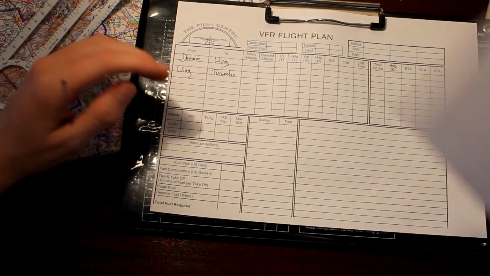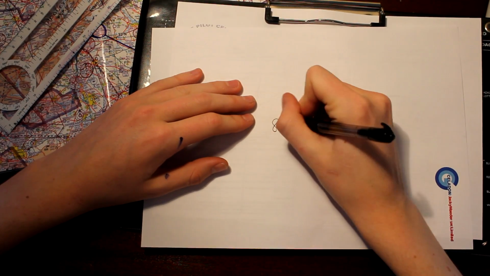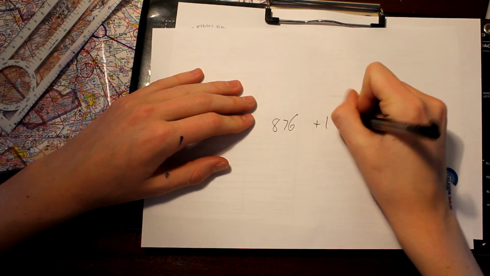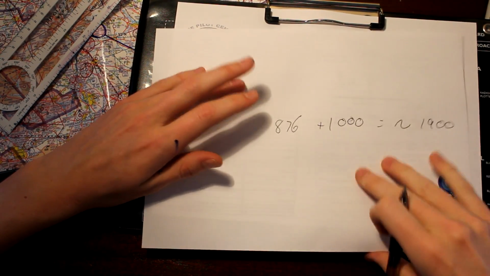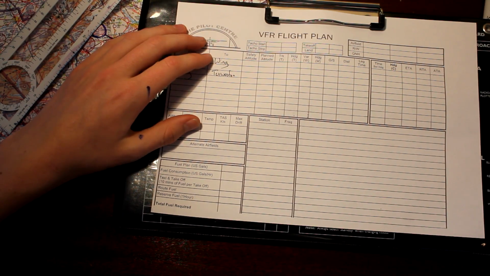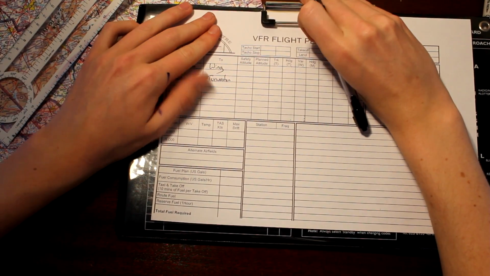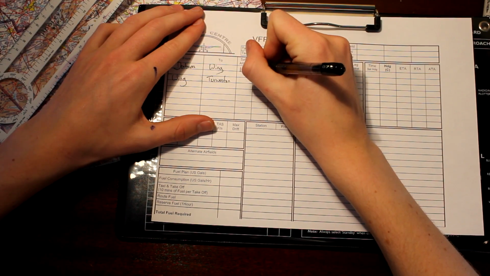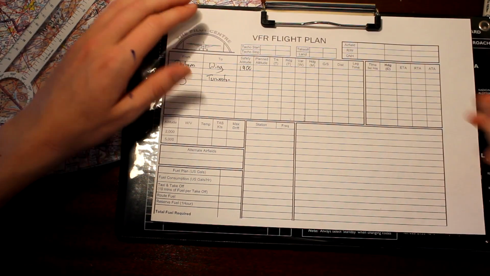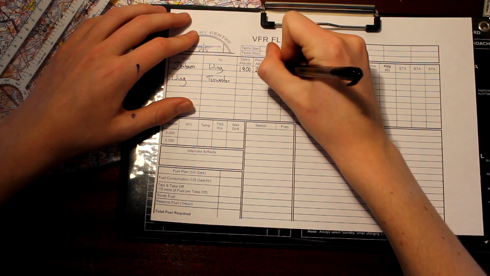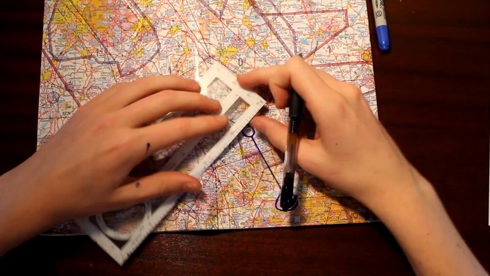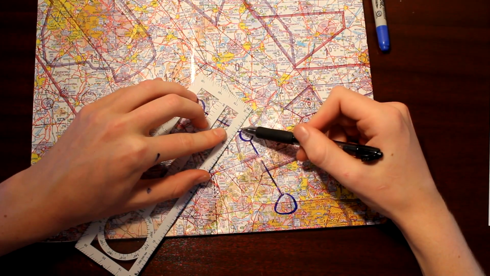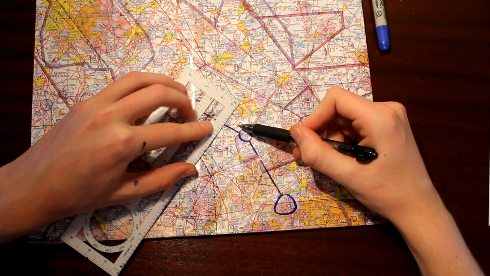After I found my highest point, which in this case was 876 feet, I add 1,000 to give me my minimum safe altitude of roughly 1,900 feet. So I'll fill that in with 1,900. Your planned altitude can be pretty much whatever you want. It depends on fuel efficiency, how high you want to be, and if you're flying above the transition altitude, you want to make sure you're flying in accordance with the quadrantal rule, which I talk about in my QNH QFE altimetry video.